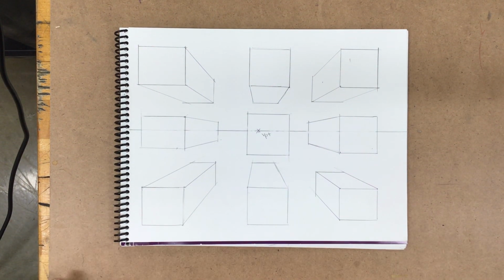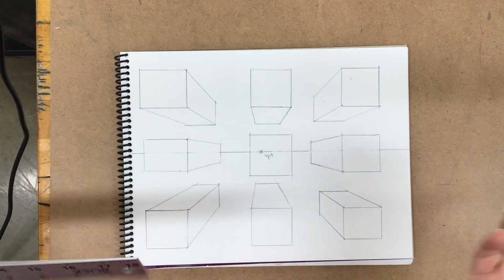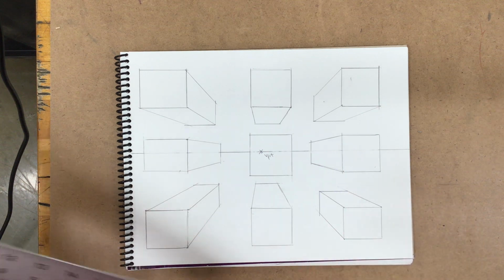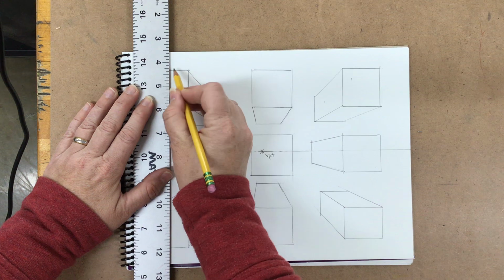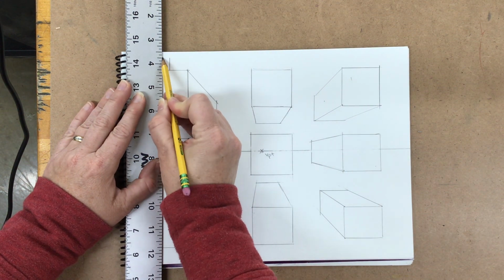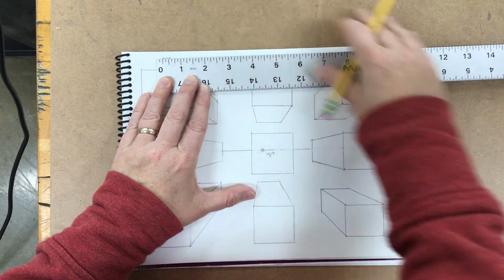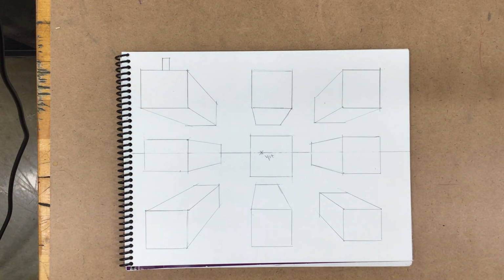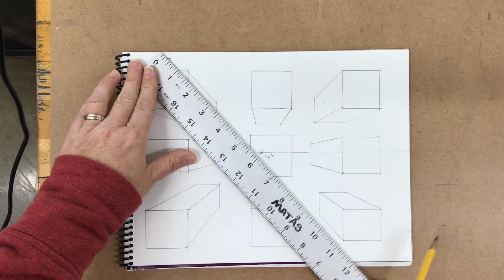Let's start first with just boxes on boxes. So what you would do, if you were going to do something like a chimney or an extra addition on a roof, is you might start with a simple rectangle. So let's go ahead and make this into a chimney shape. I did a small skinny rectangle. And if I wanted to make it look like a chimney, I would see at least two sides of it. So I'd see the front of it, and then I'd see the side that's coming towards the vanishing point.